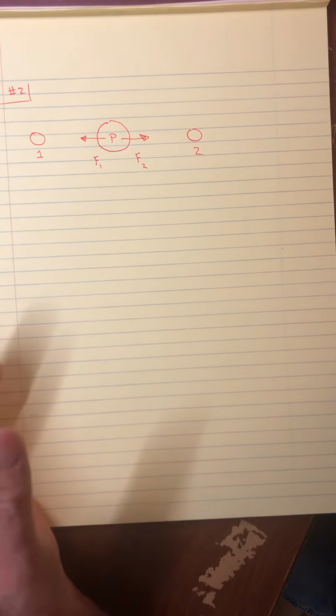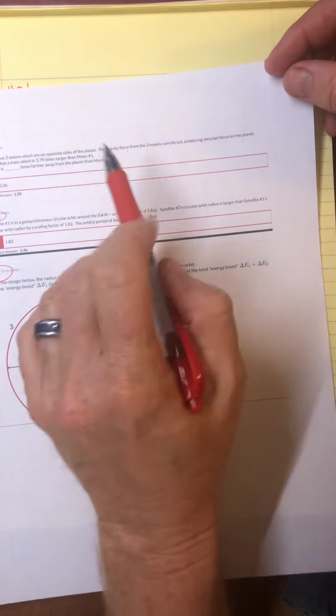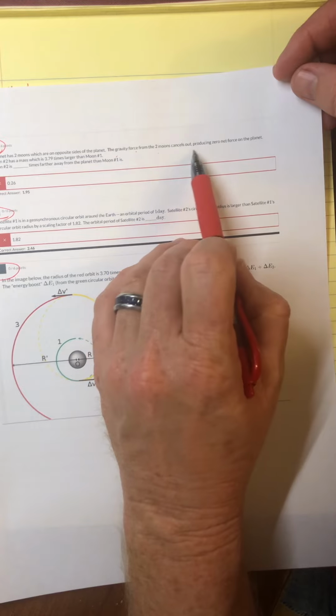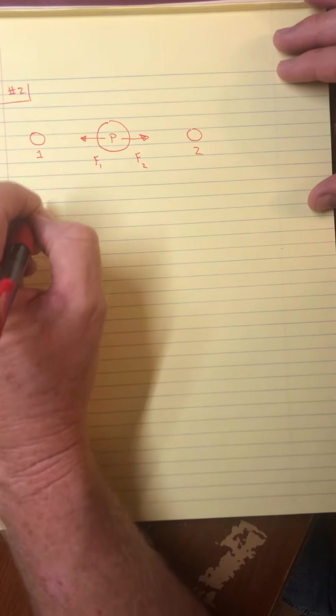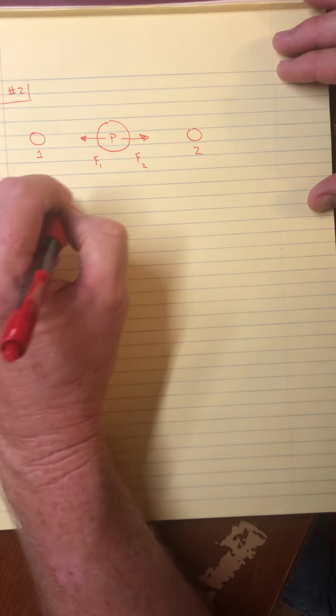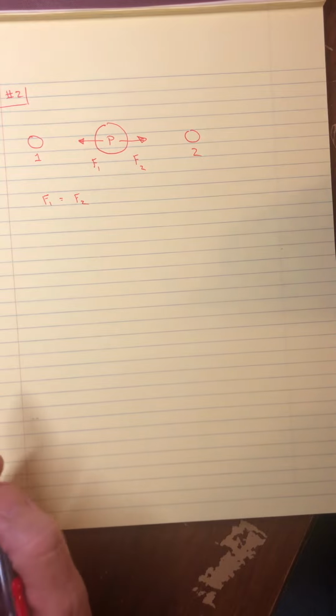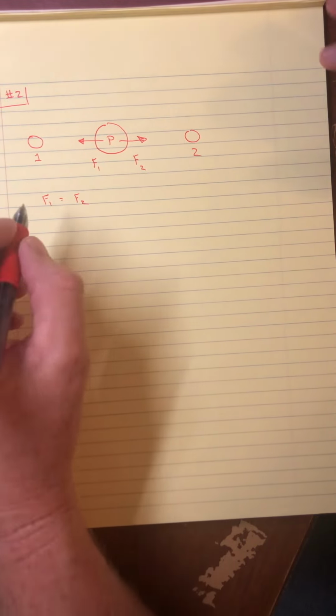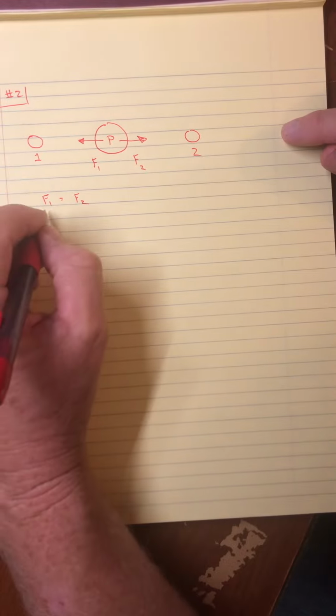It says the gravitational force from the two moons cancels out. So that is saying that force number one is equal to force number two, because when they cancel out, they have to be equal in magnitude and opposite in direction. The opposite in direction is laid out because of the positions of the moons, so we don't have to worry about that. But the force is what they're after.